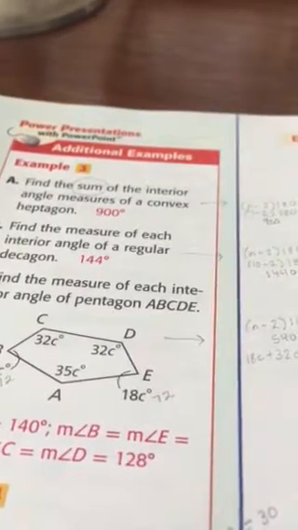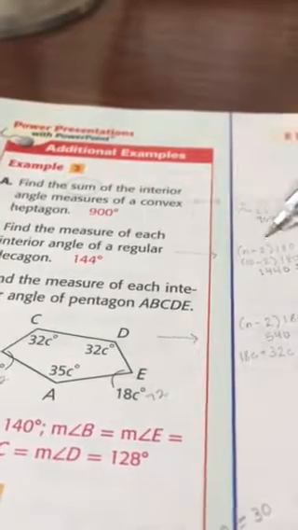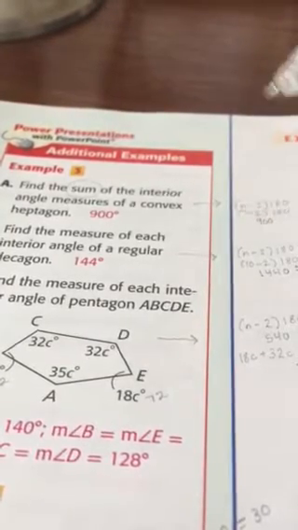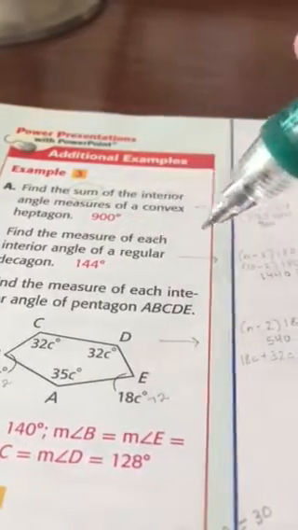Regular means that all the sides and angles are congruent. So all the sides are congruent to each other and all the angles are congruent to each other. Irregular means just the opposite, that not everything is congruent. So find the measure of each interior angle of a regular decagon.